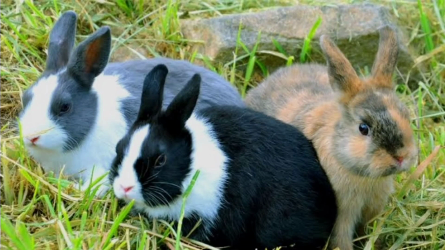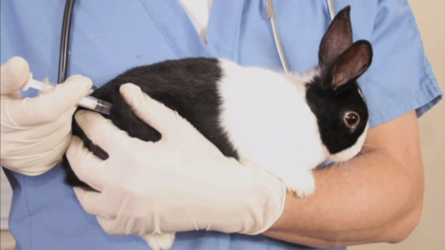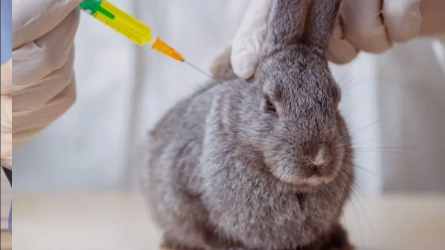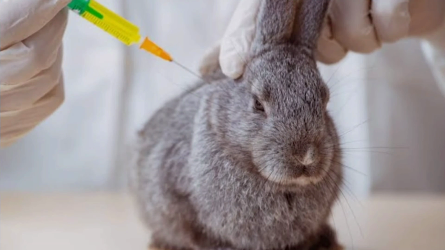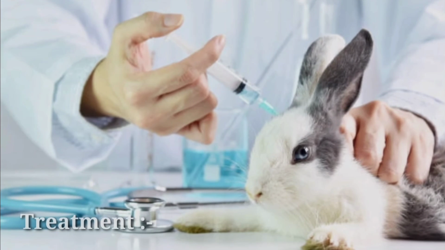Insect control could include insect proofing the huts and keeping rabbits indoors. We also recommend a monthly treatment with a topical biting insect preventative, but please talk to your vet about the correct dosage regime. Infected rabbits should be isolated with care taken to minimize environmental contamination. Treatment. There is no treatment available.